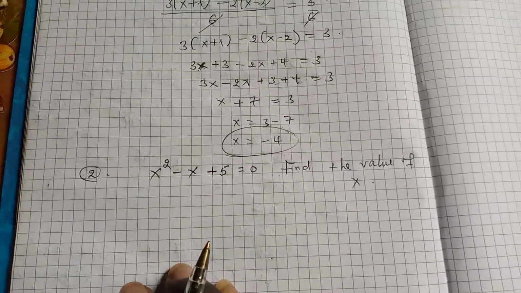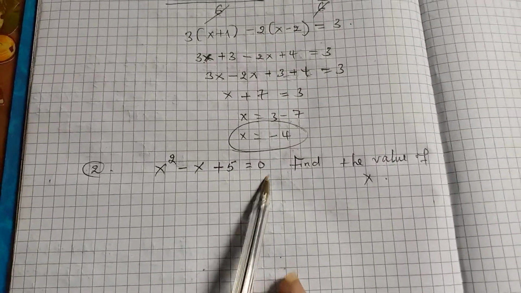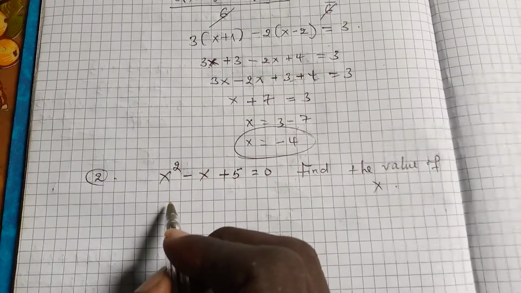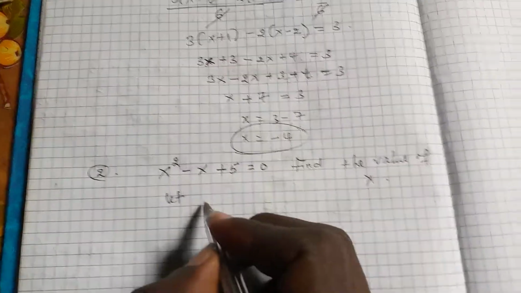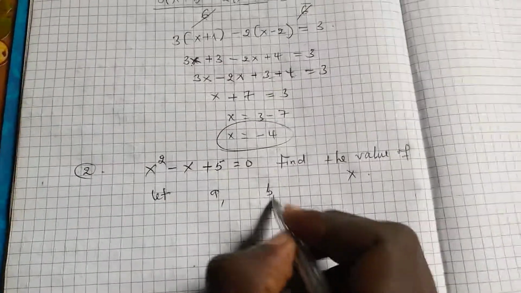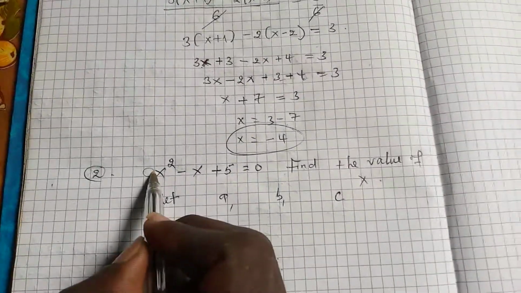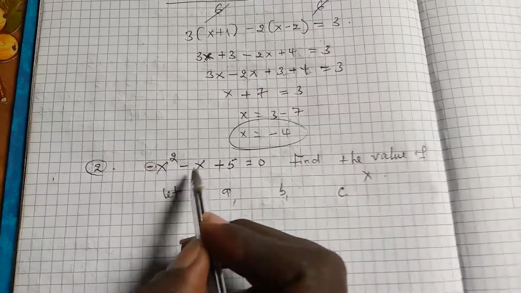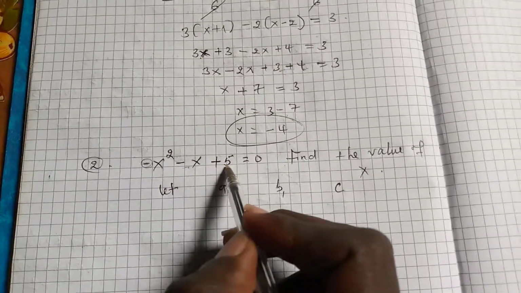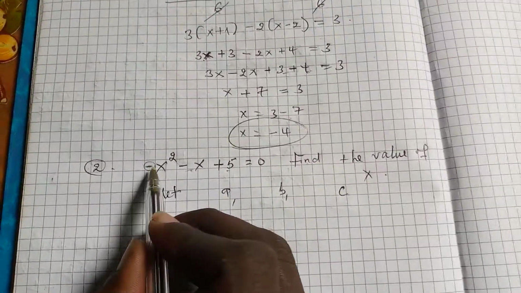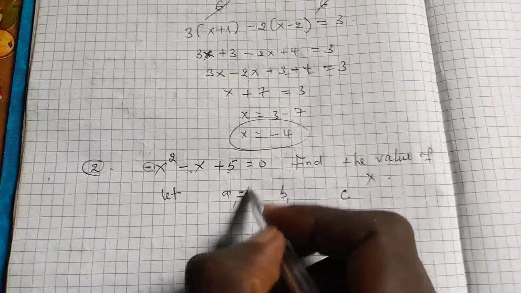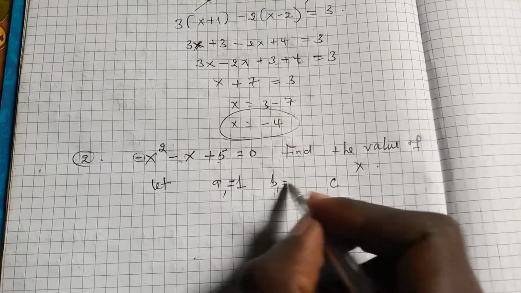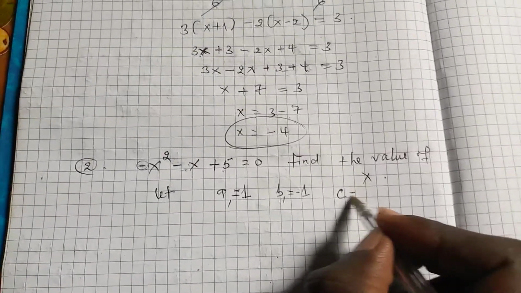So in this equation, how can we find the value of x? Here we will find that we have a, b and c. These are the coefficients: this is the coefficient of a, this is the coefficient of b, and this is c. The coefficient of a is equal to 1, it means a equals 1, and b equals minus 1, and c equals 5.